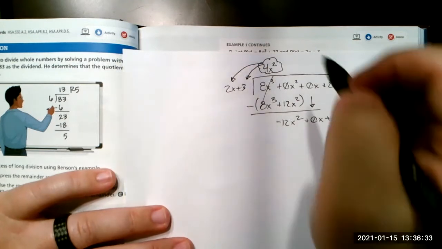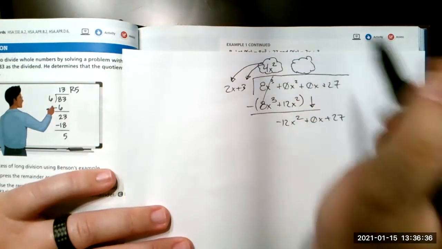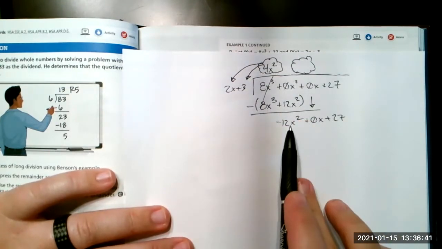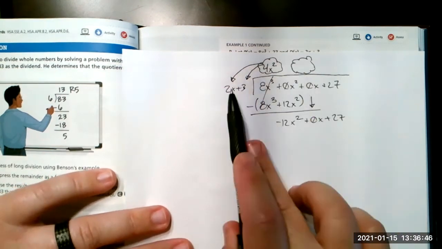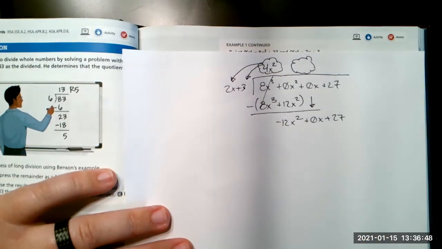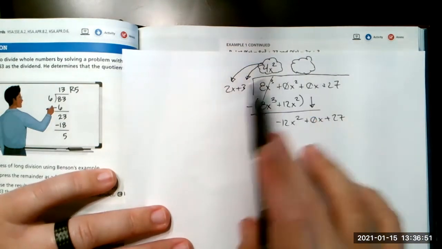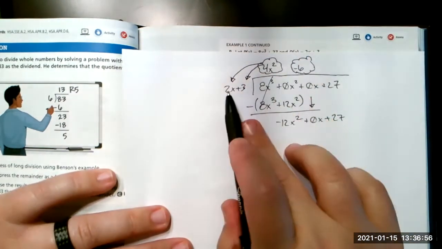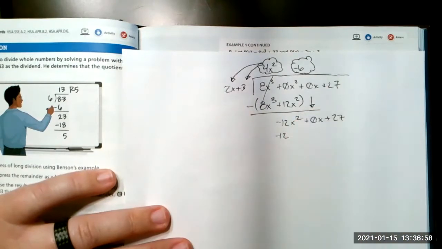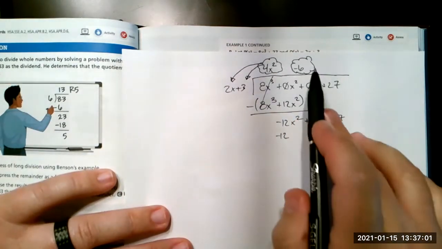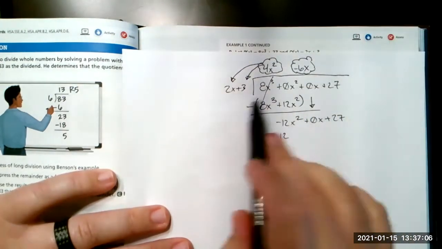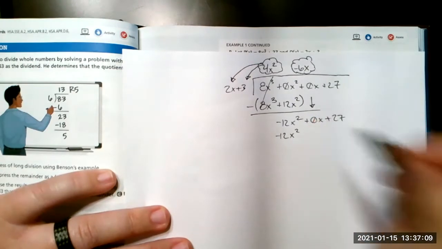And now I start back over. I'm thinking of something. When I multiply it by 2x, is going to give me this leading term down here. It's going to give me negative 12x squared. So what times 2x gives me negative 12x squared? I know that negative 6 times 2 is negative 12. So I'll start off with that. Negative 6 times 2 is negative 12. And then x times x is x squared.